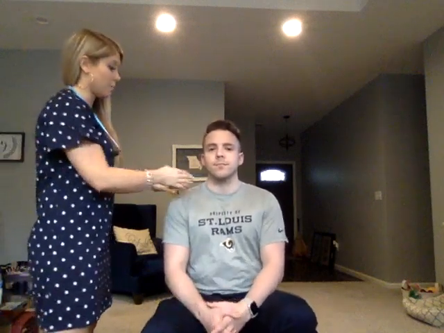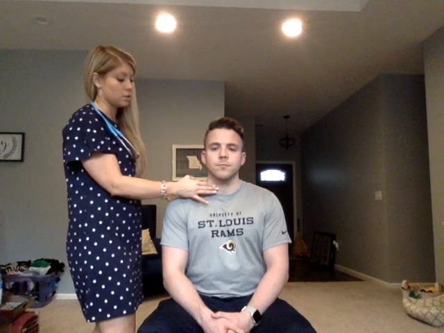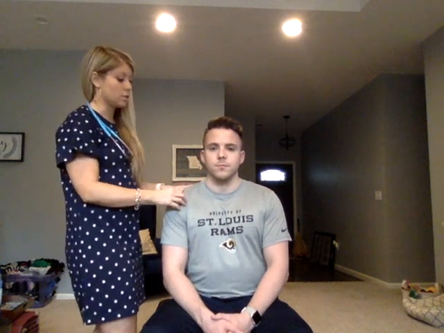Okay. All right, so I'm going to first start by palpating the carotid artery. I'm making sure not to palpate high up at the carotid sinus. I'm going to make sure to palpate the carotid artery medial to the sternomastoid muscle. If I did palpate the carotid sinus, then that could cause his blood pressure and his heart rate to go down. So we don't want to do that.